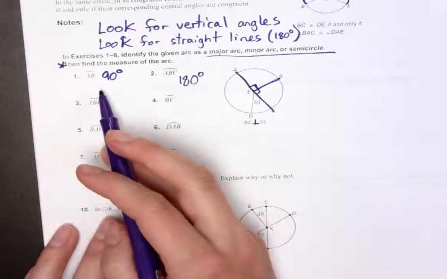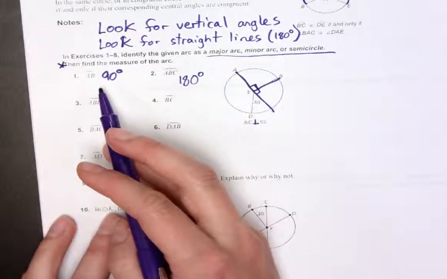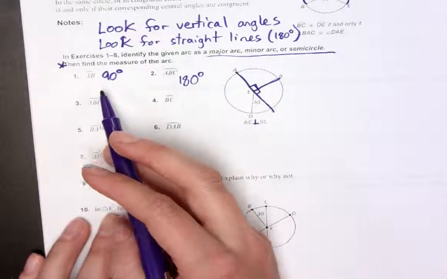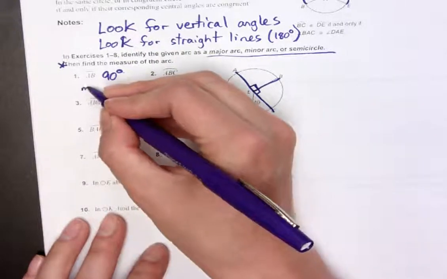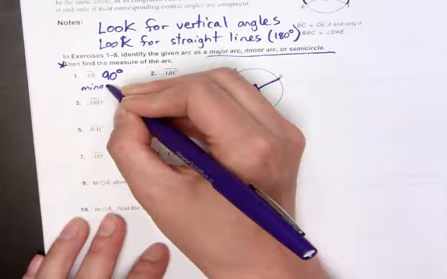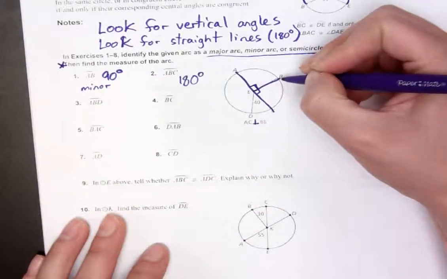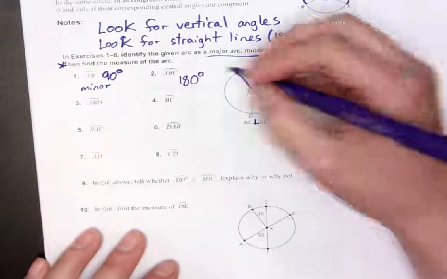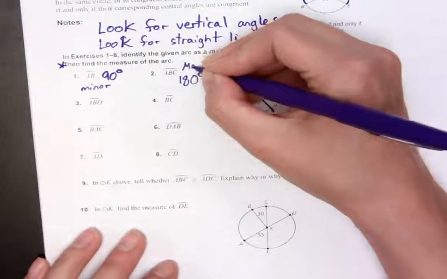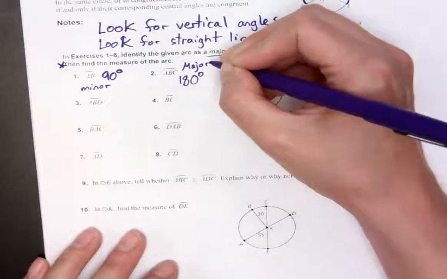So this first one, would AB be a major or minor arc? Yeah, it's minor because the two letters is a little part of it. ABC, would that be major or minor? Major. How do we know? Because it's 3 letters.